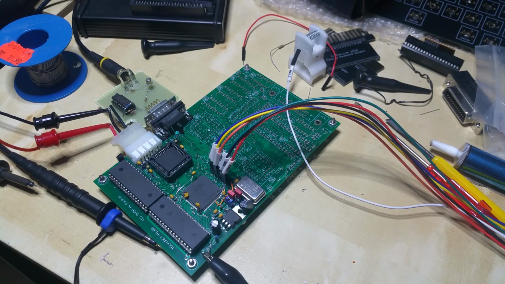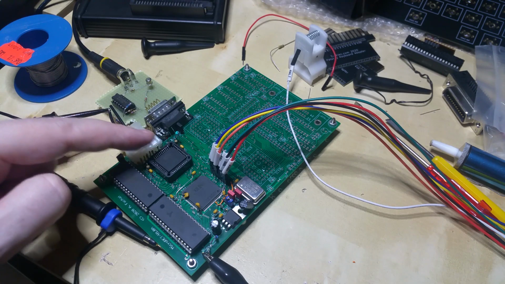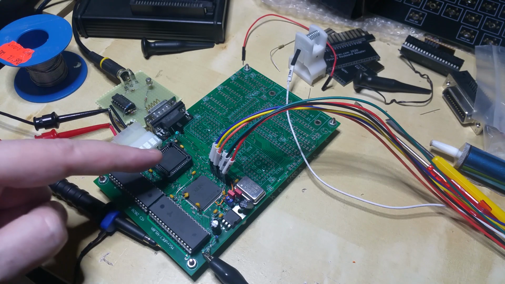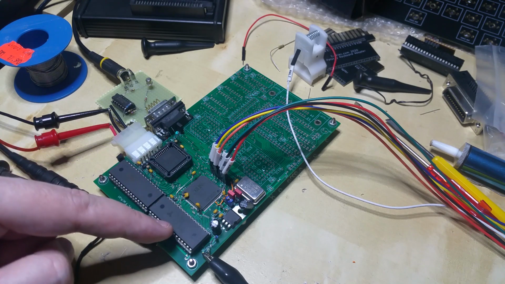So let's get to the good news that I mentioned. The CPU is now running and it's executing code from the ROM chip, and it's actually also writing to the RAM chip, as you can see in the next part.